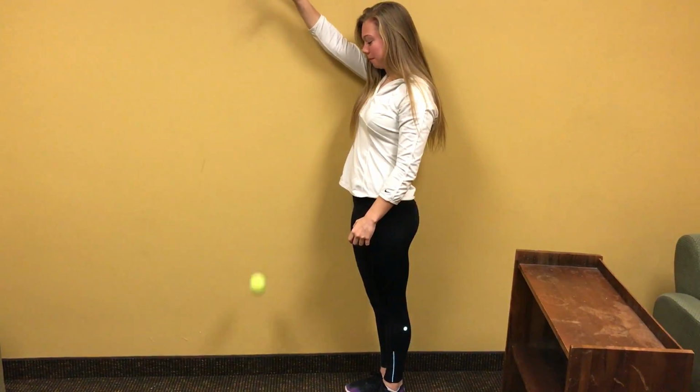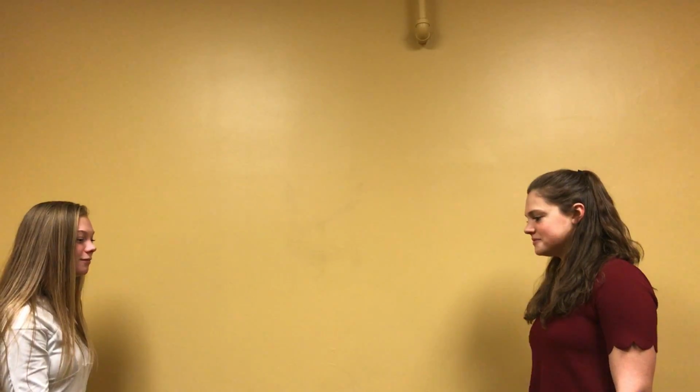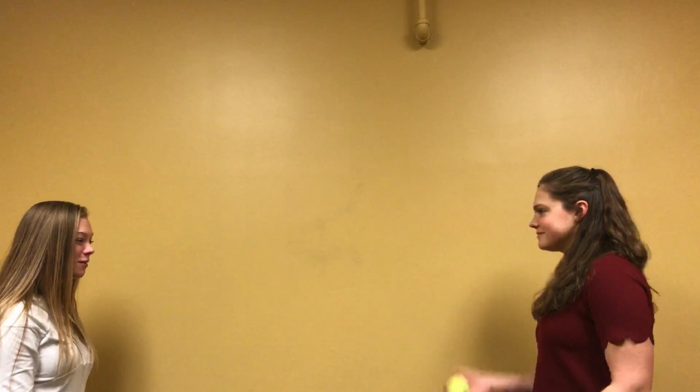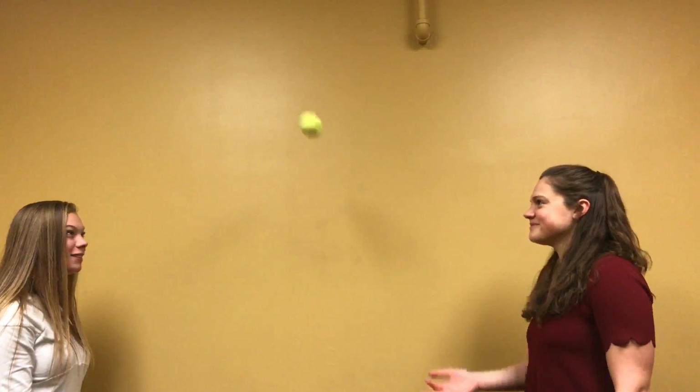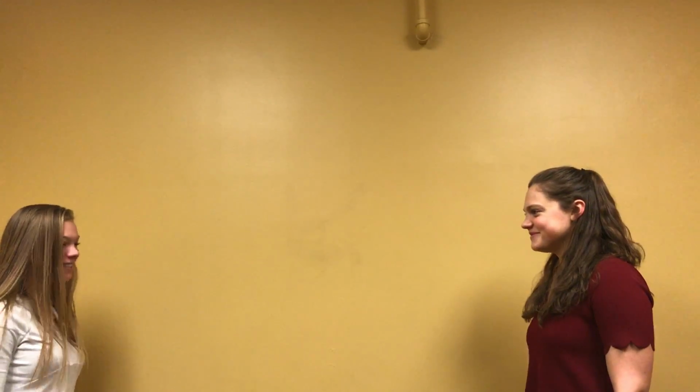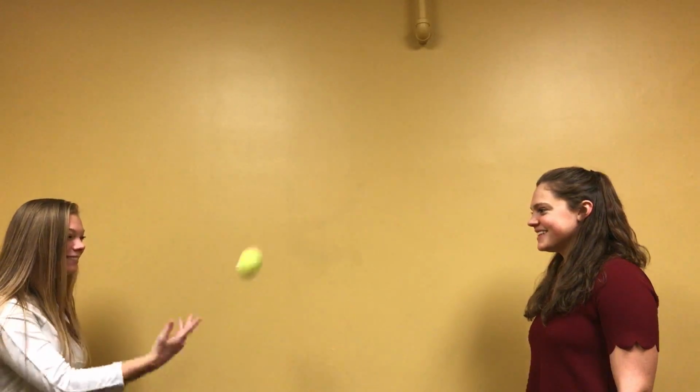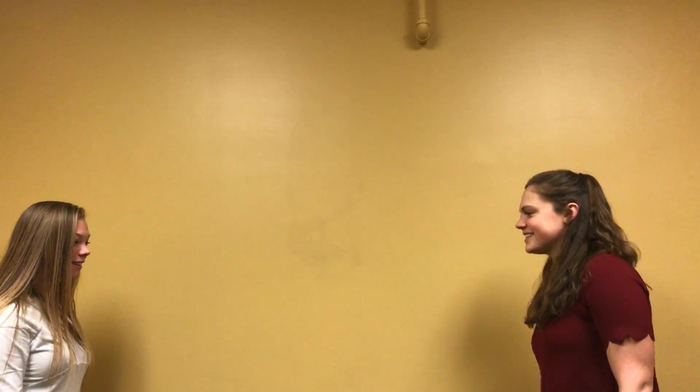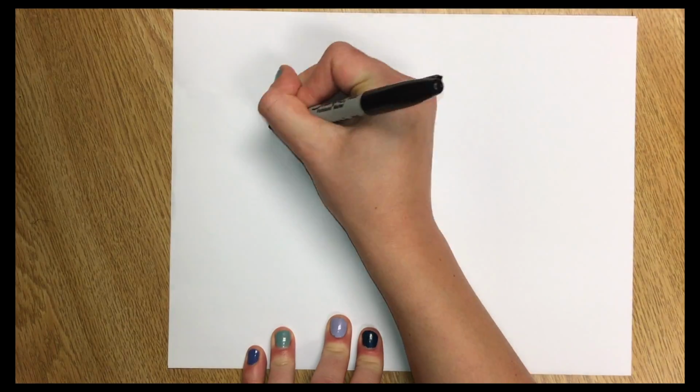There is no acceleration in the x direction. This is because there is no force acting in that direction. Since there is no force acting in the x direction, the x component of the velocity remains the same for the entirety of the launch. The only force acting on the ball is gravity, which is in the y direction. This is what makes the ball fall to the ground.